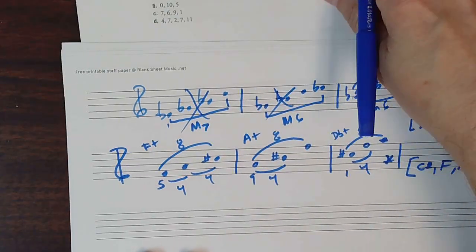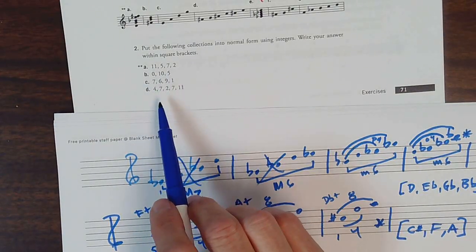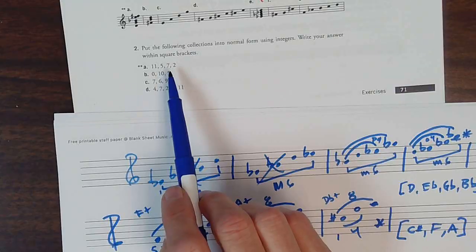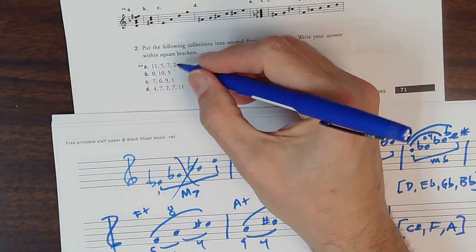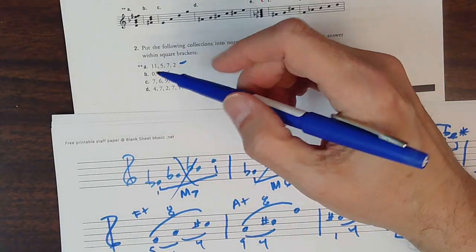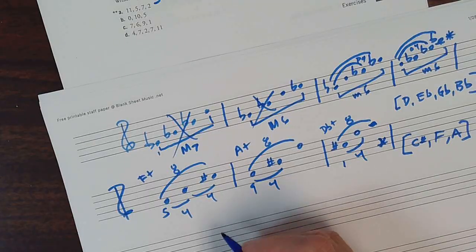All right, so let's try one of these with numbers. Okay, 11, 5, 7, 2. It's easier with numbers because we can just subtract to get the interval size. First of all, I want to put them in ascending order.